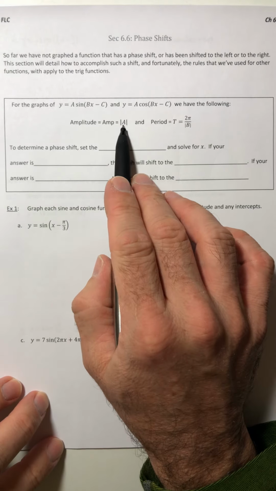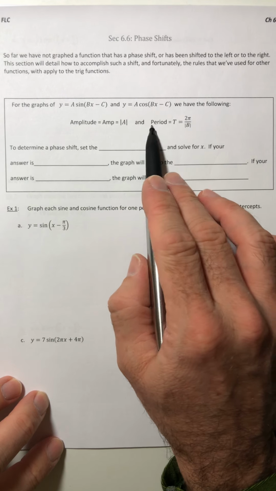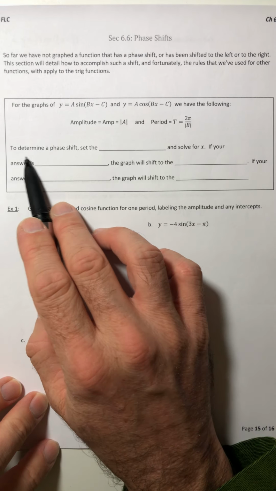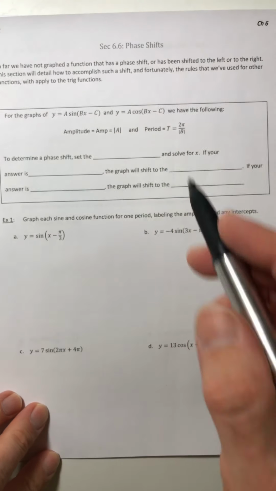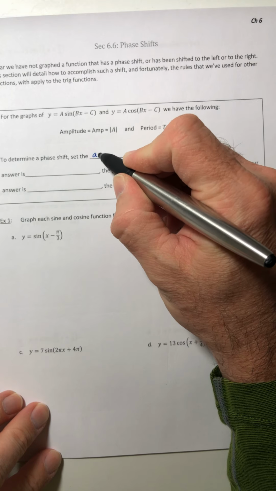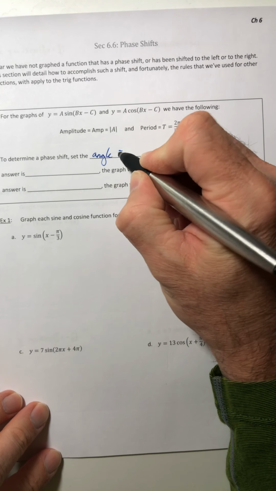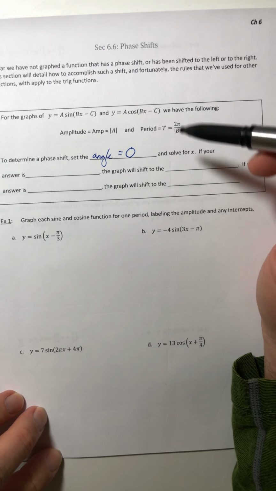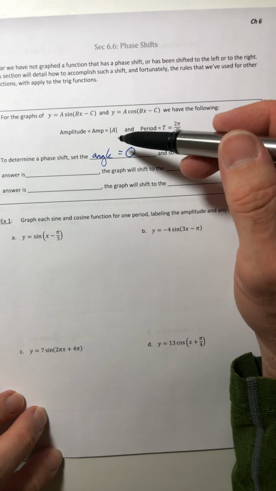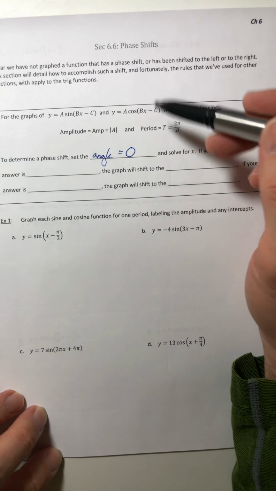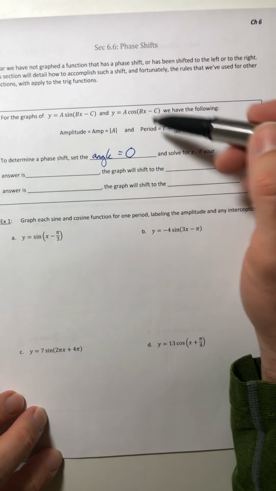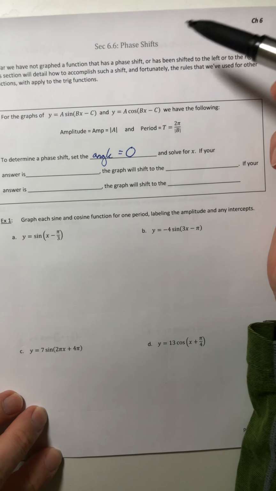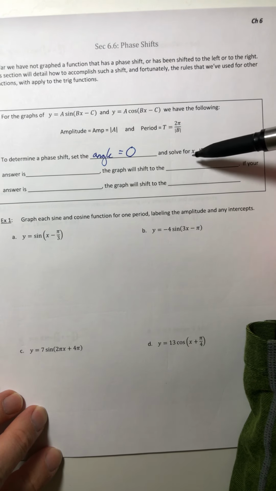So the amplitude, same thing, absolute value of a. The period, 2 pi over the absolute value of b. So to determine a phase shift, you're going to set the angle equal to 0, just like how you did before for parabolas or absolute value or square roots. You took the inside and set it equal to 0. So in our case, the inside is the angle. So set the angle equal to 0 and then solve for x.